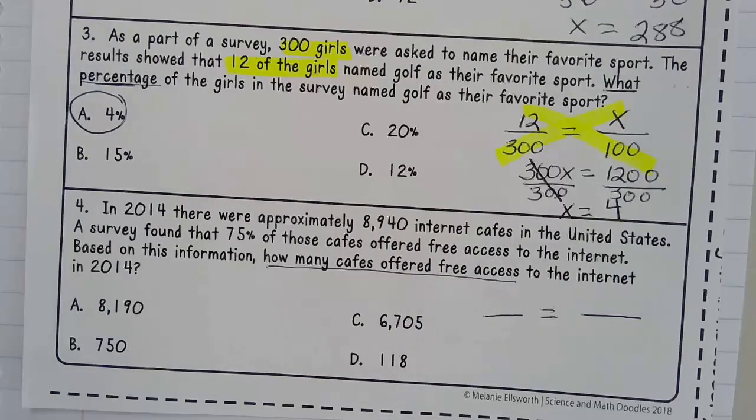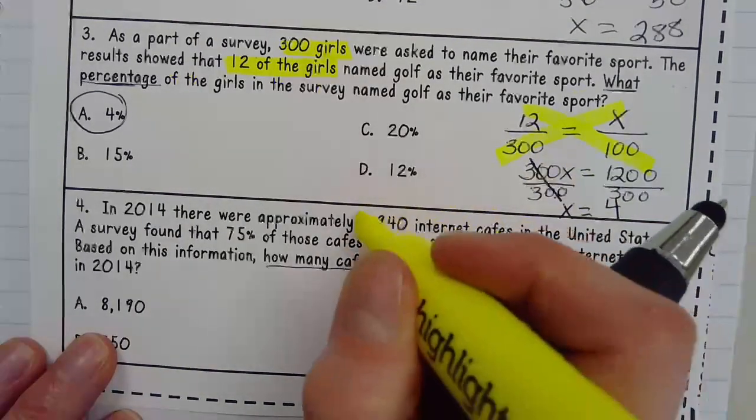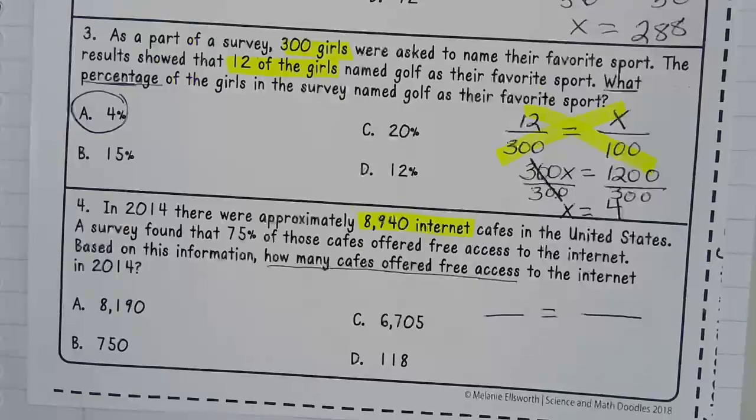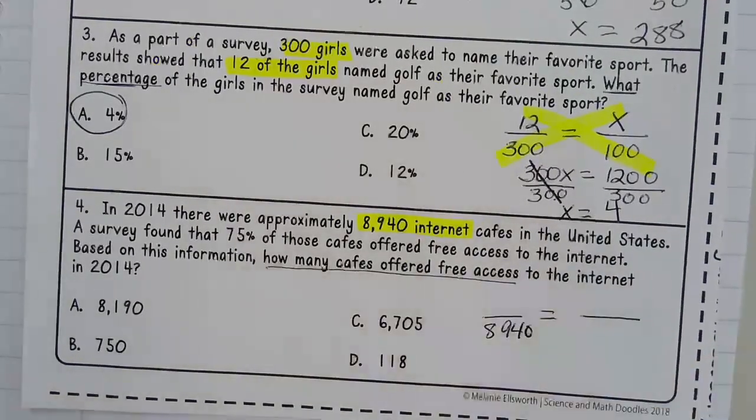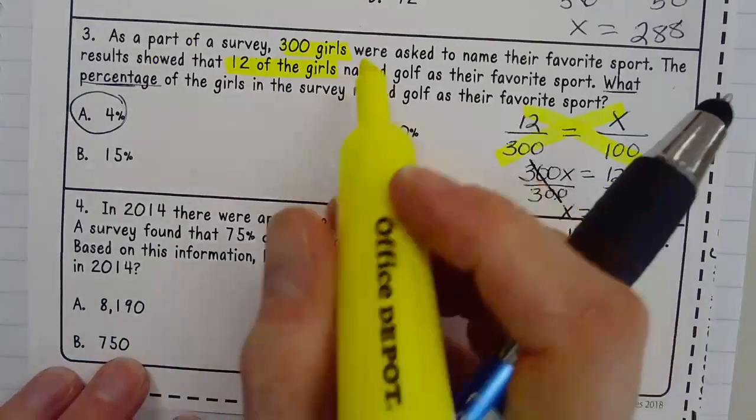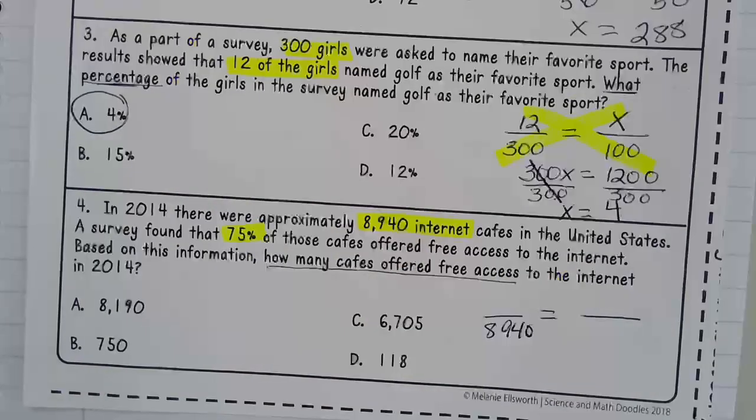So what numbers do I have that I can fill in? Killian, what should I highlight? Okay, so that is what? It's the bottom because that's the total. So that goes on the bottom, 8,940. What else do I know? 75%. How's that going to help out?